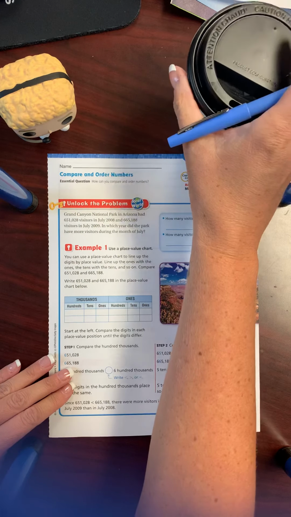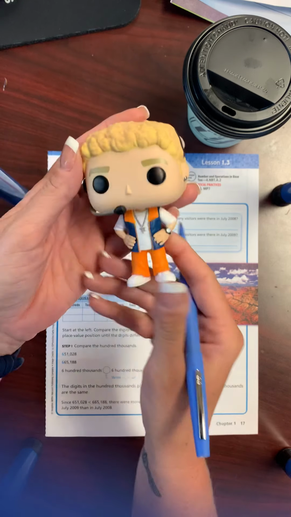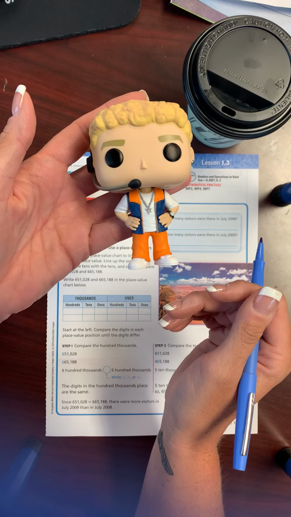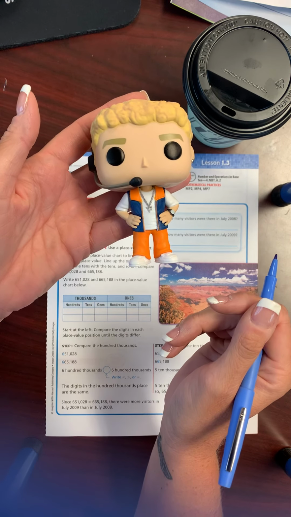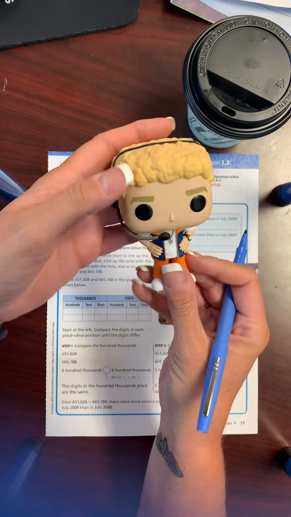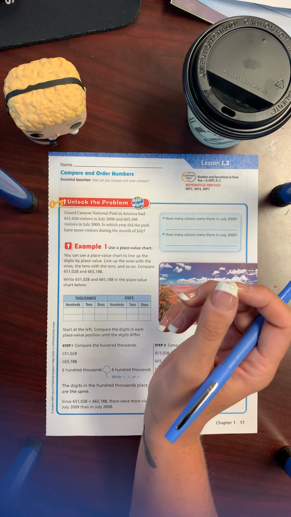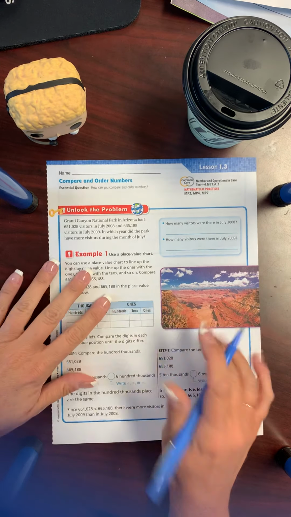I've got my coffee with me. Wonder if you can tell who this little guy is. He's my fave. Justin Timberlake. Miss Todd gave me this little figurine, so he's gonna hang out with us today and watch us do math. I thought he would be fun.